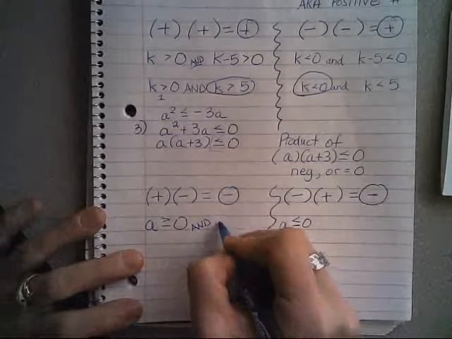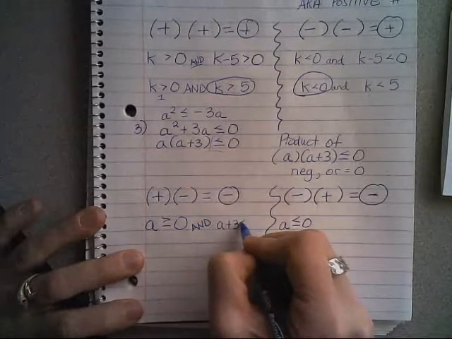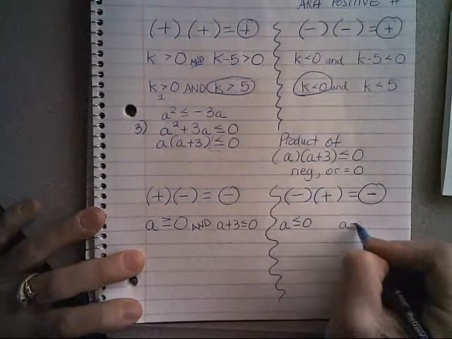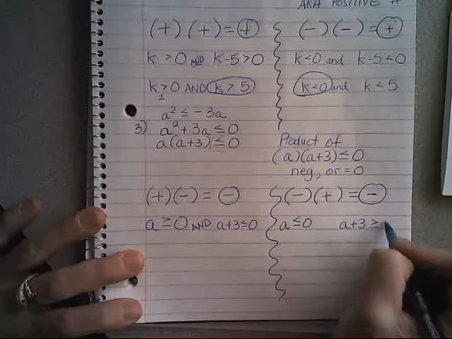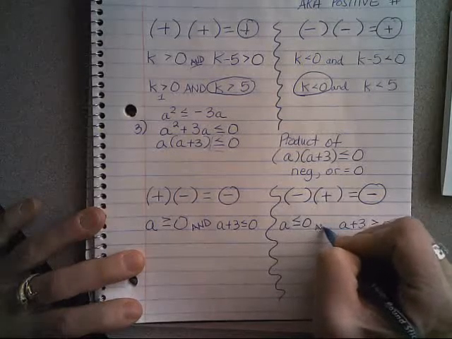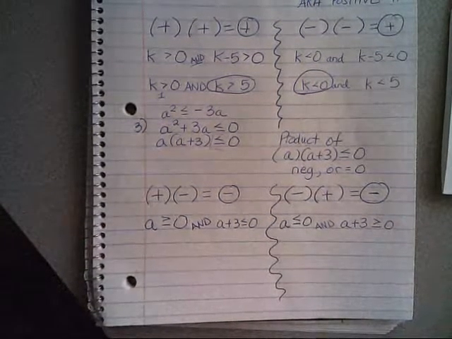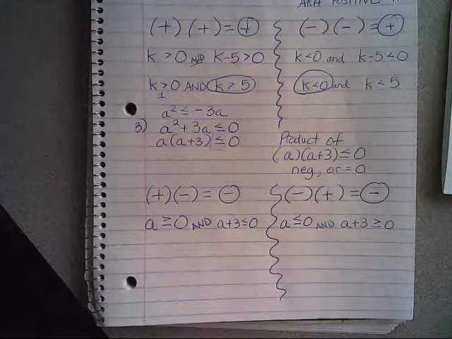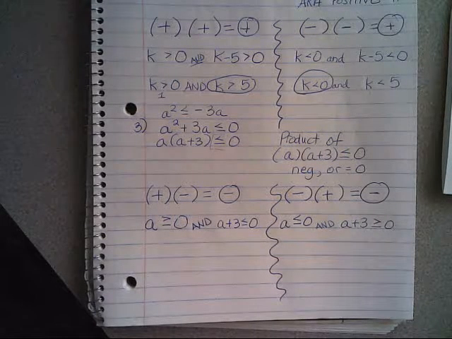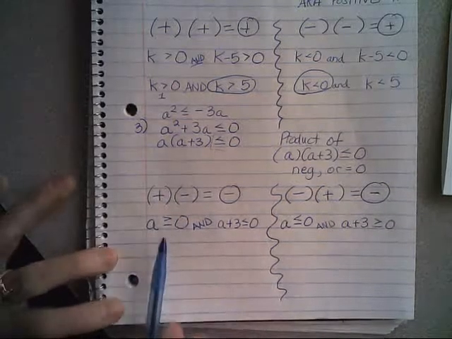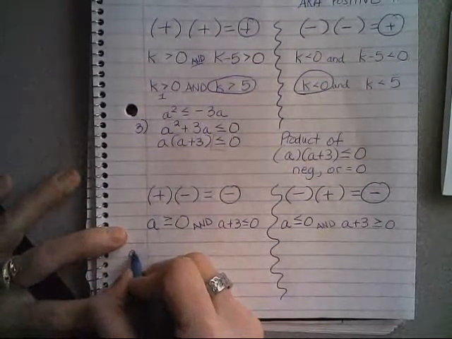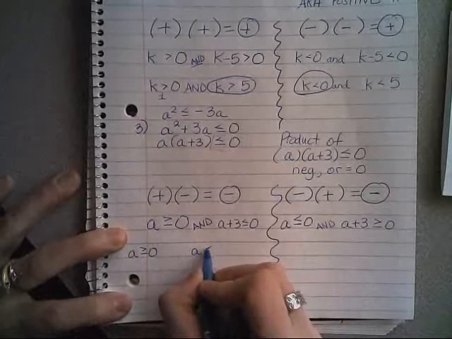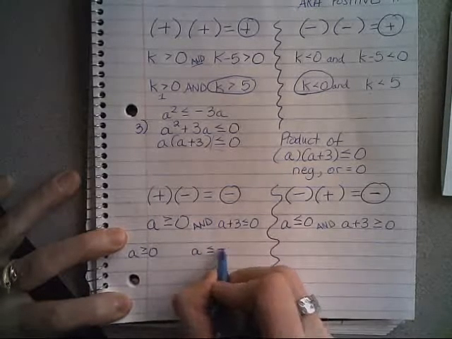That means a plus 3 is less than or equal to 0, and over here, a plus 3 is greater than or equal to 0. Let's solve both of these. a is greater than or equal to 0, and a is less than or equal to negative 3.